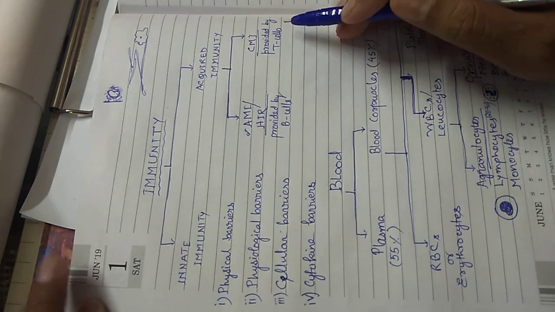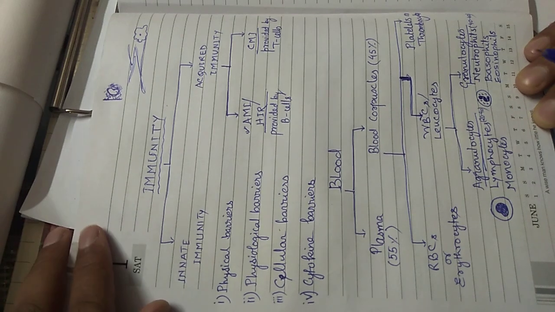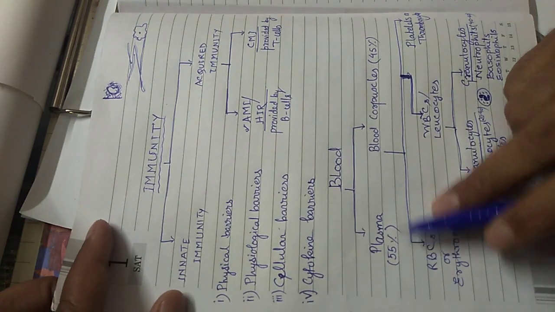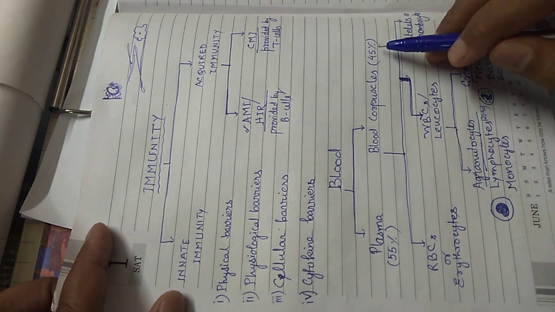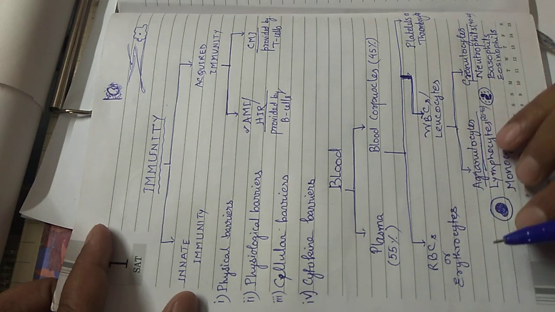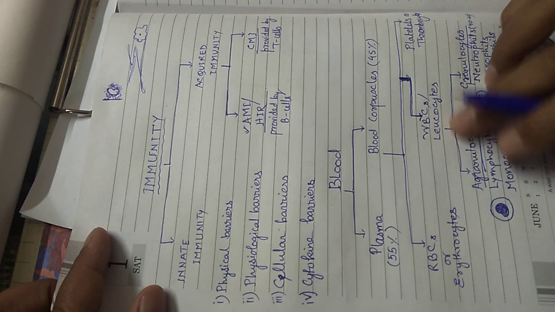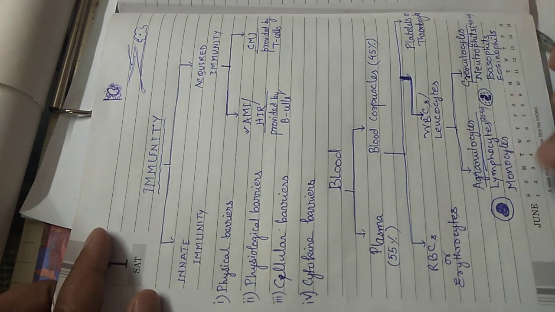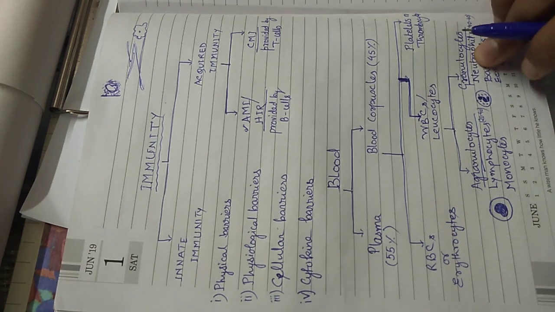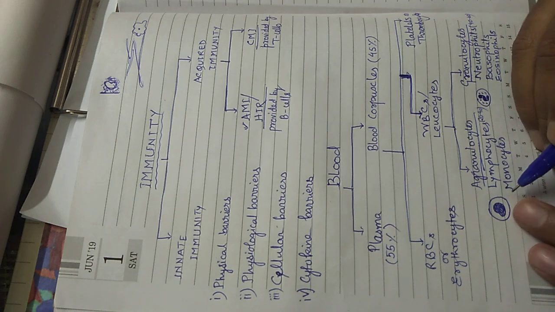Now what are B cells and T cells? To understand this, let us do a quick recap of the composition of blood. Blood consists of plasma, 55% blood volume, and blood corpuscles, 45% blood volume. The blood corpuscles are of three types: red blood cells or erythrocytes, platelets or thrombocytes, and white blood cells, which are leukocytes, and can be further classified as agranulocytes and granulocytes. This is based on whether granules are present in the cytoplasm or not.